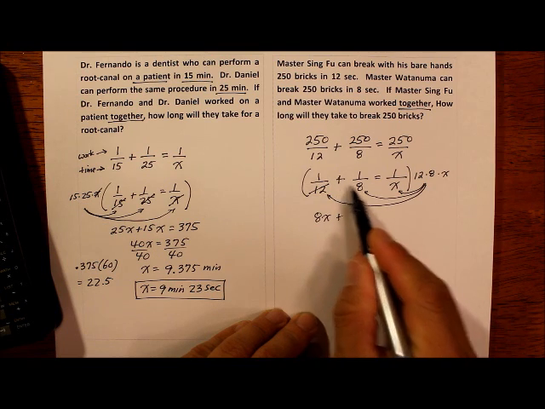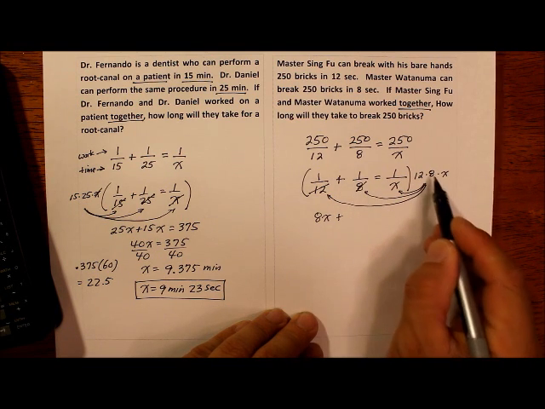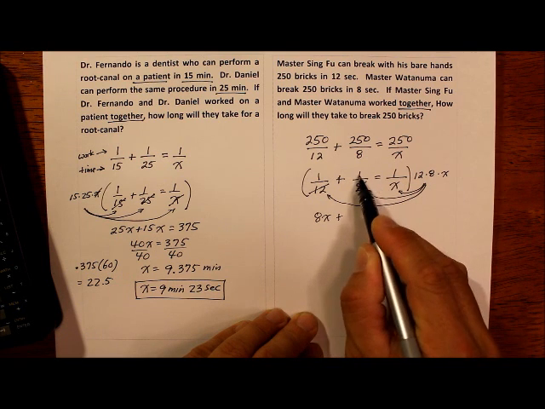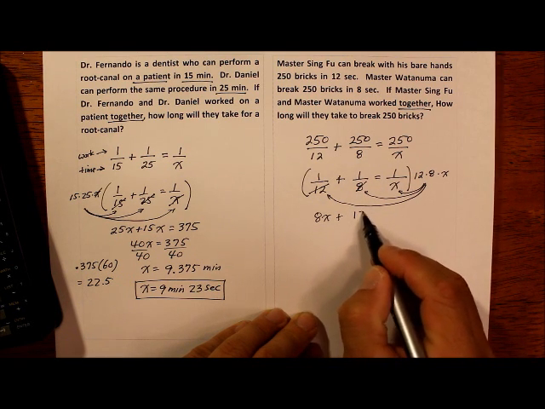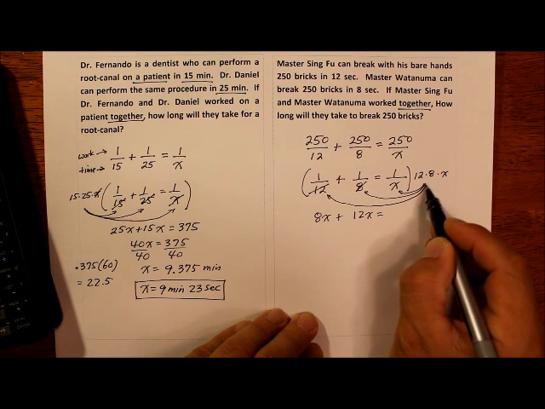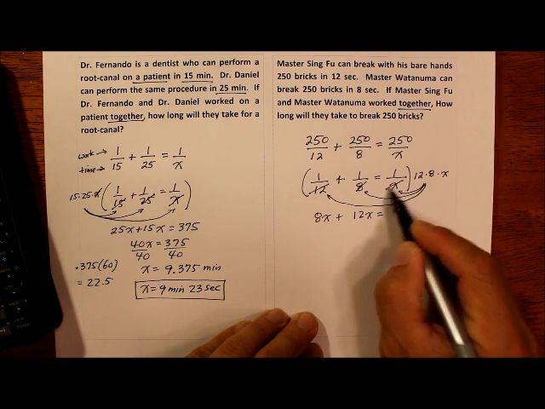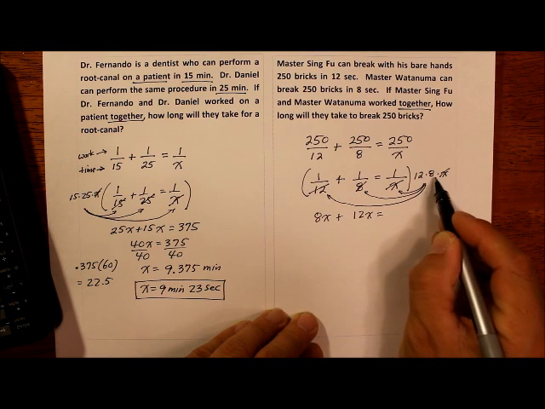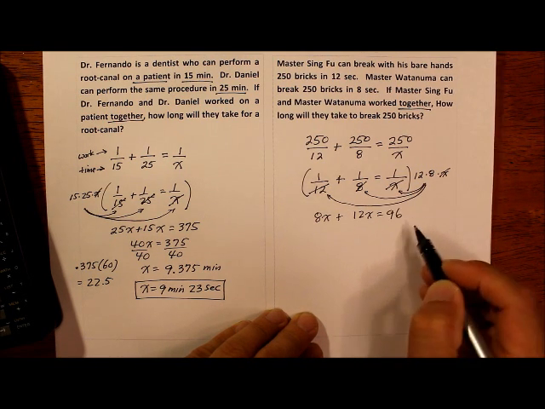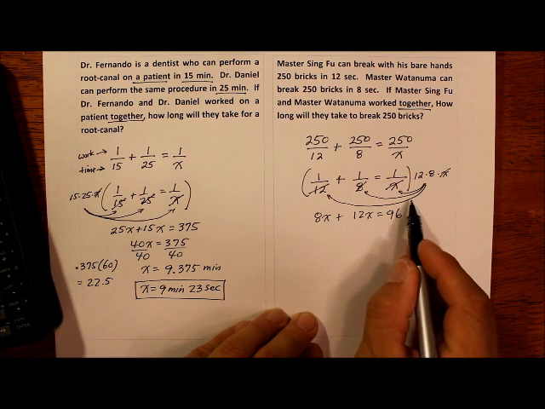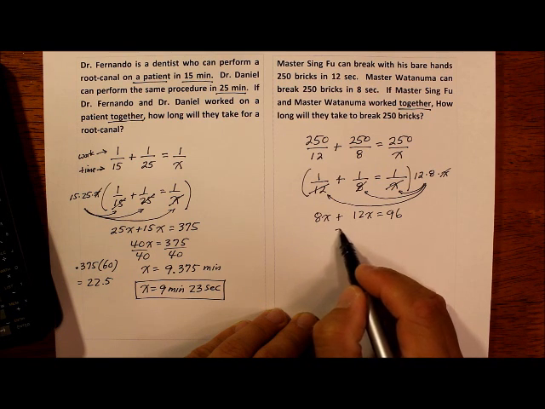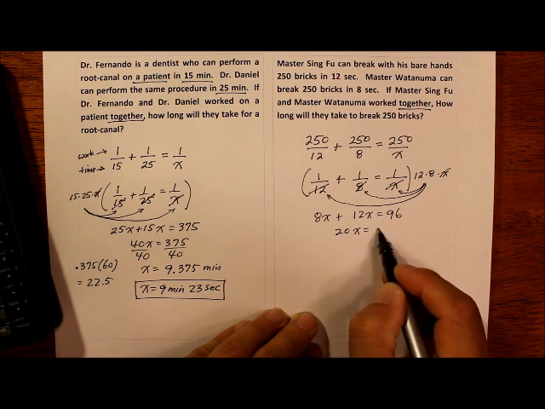Plus, the second one, the 8 cancels out, which leaves me with 12 times x times the numerator 1. So that will be 12x. Finally, if we took the whole coefficient factors and multiplied the third term, x cancels out. And 12 times 8, that's 96 times 1. So that's 96. Again, after the distributive property, combine the like terms. 8x and 12x is 20x equals 96.